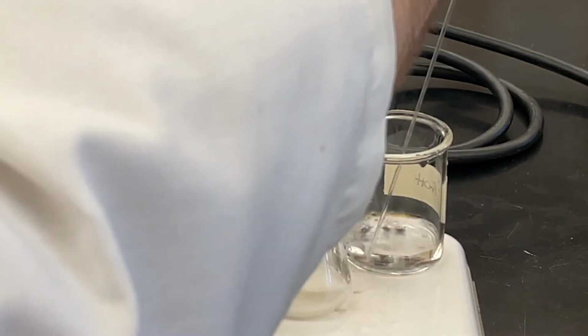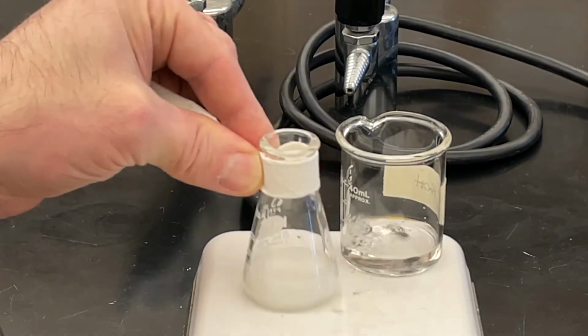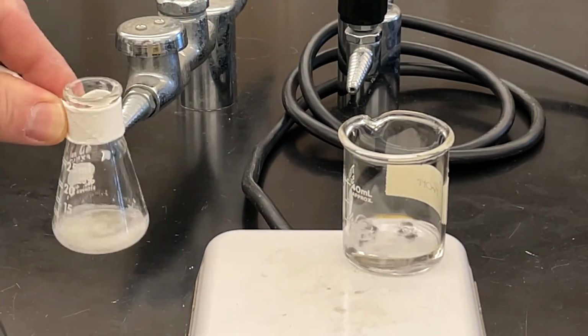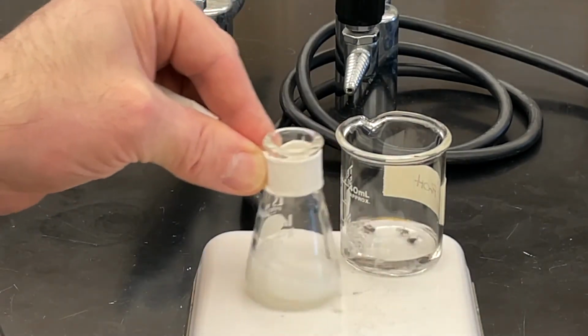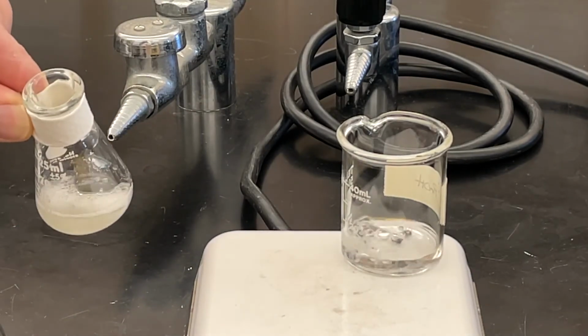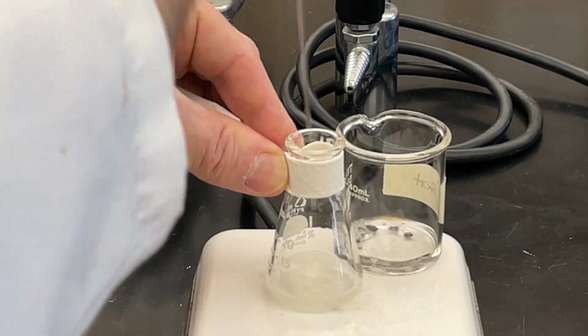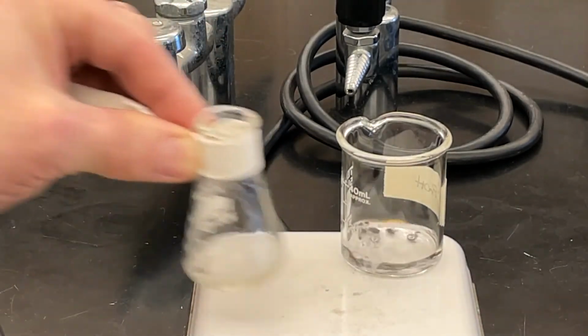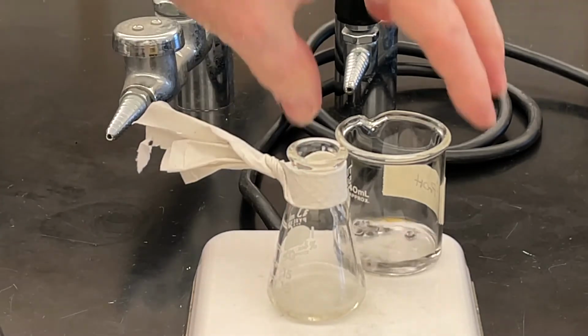I still have some solid. I'm going to give it another half mil. Let that come to boiling, give it a little swirl. If you get frothing, take it off, see where you're at. There's still a little bit of solid, another half mil. All the while keeping everything at the boiling point of the solvent. Almost there. That's going to do it. So I'm going to let it boil for just a second more. I'll set this guy down.